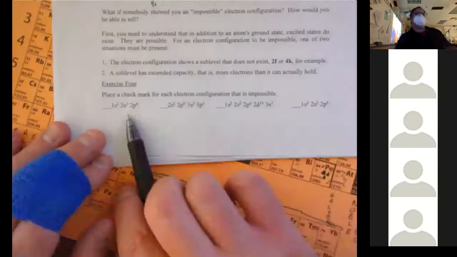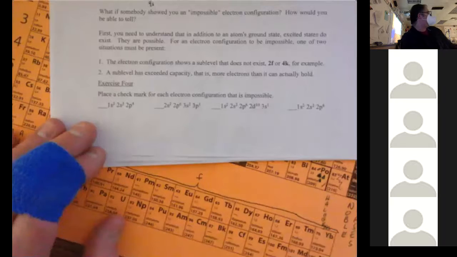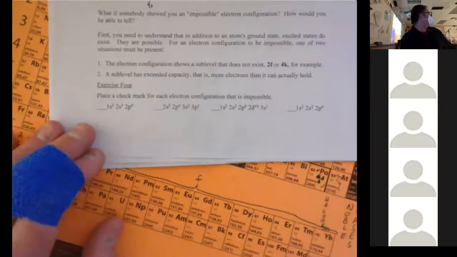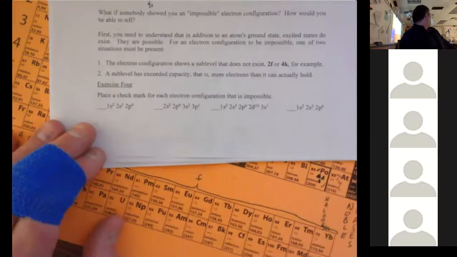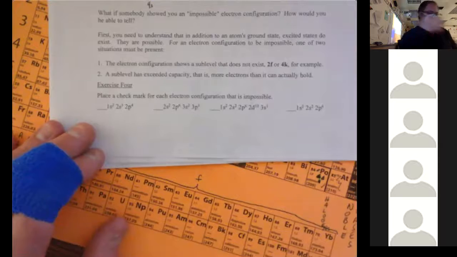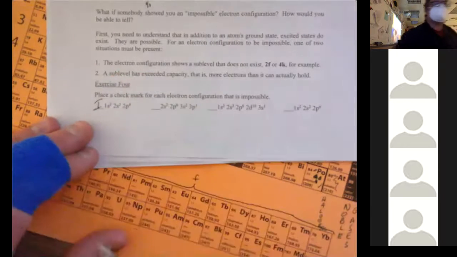So 1s2, 2s3. Is there anything wrong with either of those, or is this possible? Nope, it's not possible. There's something definitely wrong with it. Yeah, 2s should not be able to hold 3. 2s can only hold 2, right? By definition, s can only hold 2. So that's impossible. I'm going to put an I there.